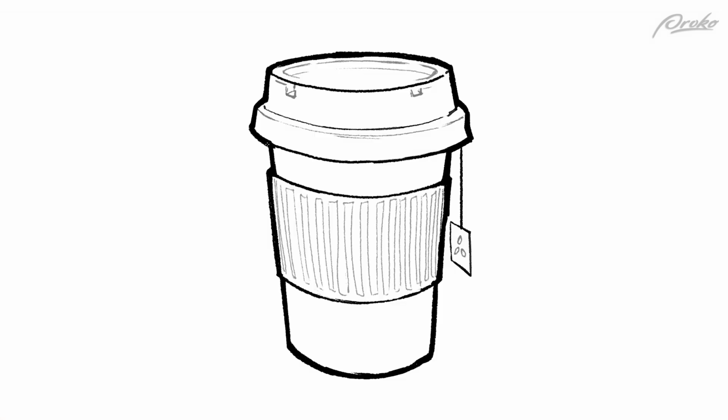So it's up to you to decide how you want to group the elements in your drawing. Earlier, I considered the cup as a single element, but I could have separated the cup, the lid, and the sleeve. We can unite or separate elements to affect their perceived importance.